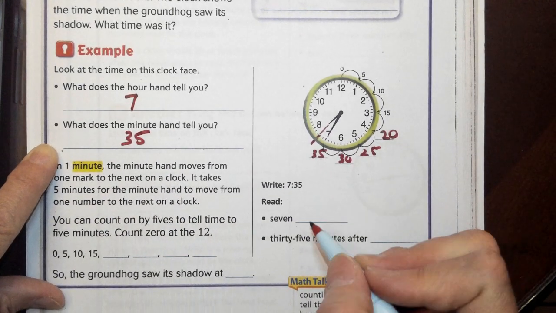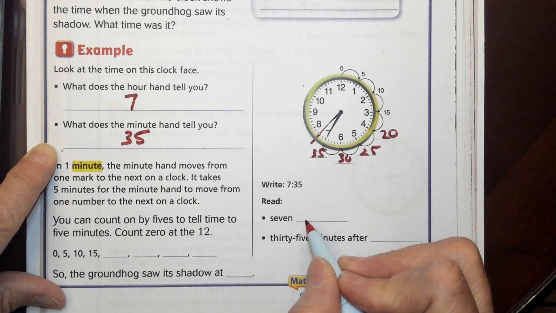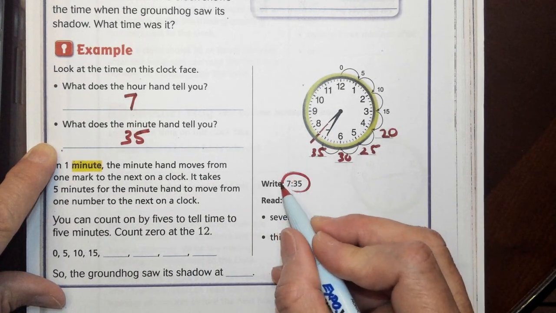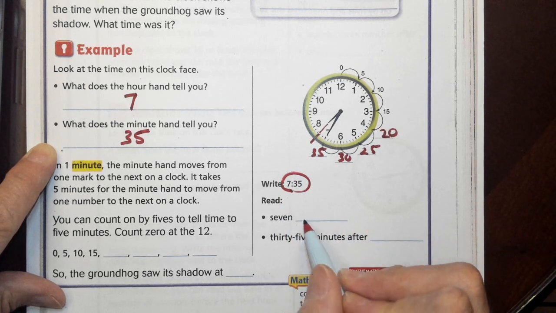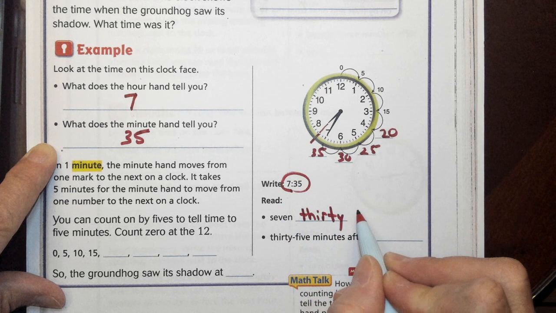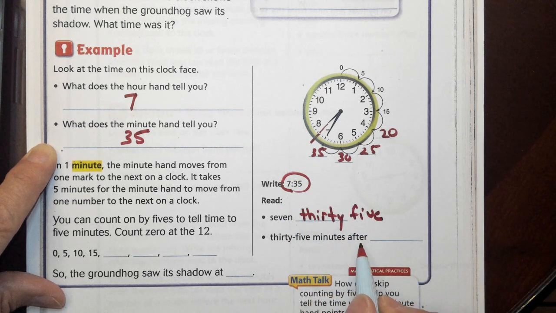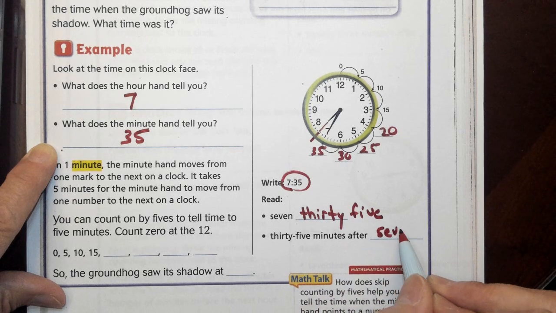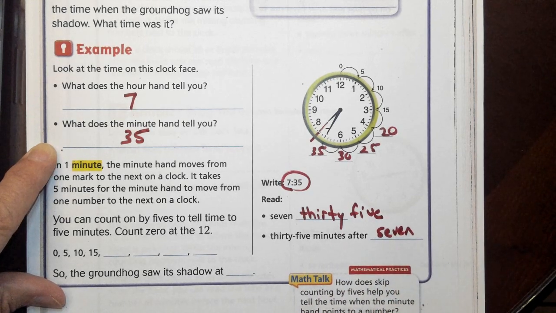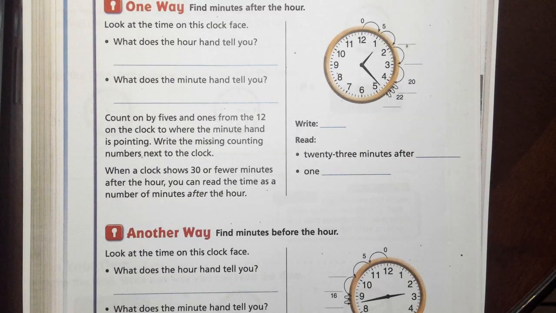We can write that by saying it is 7:35. We can say it in 2 ways. We can say 7:35, or we could say 35 minutes after 7, and it's going to mean the same thing, whichever order we put it into. Let's look at this next clock.